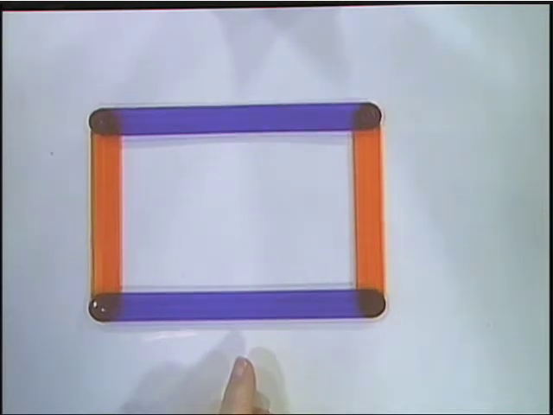What name can we give to a quadrilateral that has four 90 degree angles? Well, that's a rectangle. Is this rectangle still a parallelogram? The blue and the oranges are still parallel. Is it still a quadrilateral? Yes, it still has four sides. So we can apply many names to this same figure.